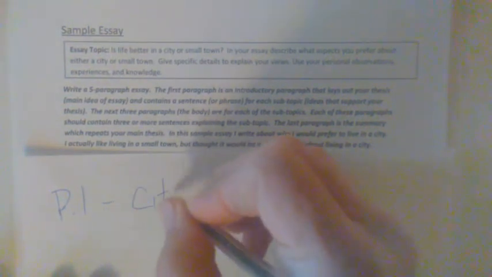Okay, so first I'm going to do a little outline. Paragraph 1, that's my main thesis. So I'm going to write about the city. That's what I'm going to say is the best place to live. Okay. Then I had to come up with reasons why I thought living in a city was better. Okay. And they're going to be my next three paragraphs.